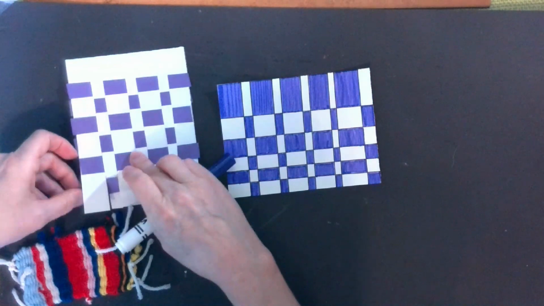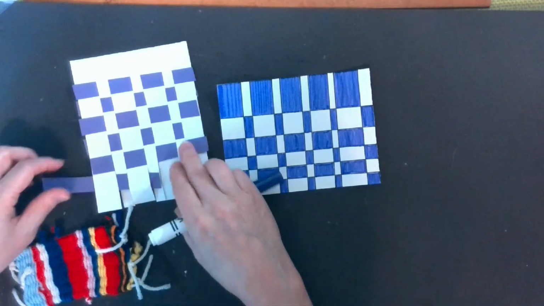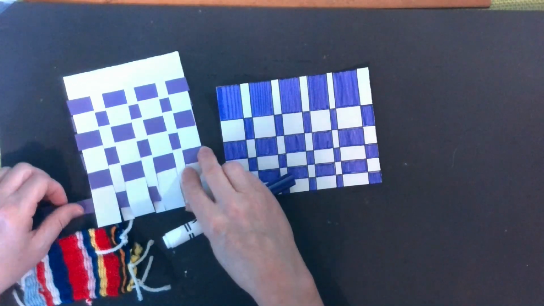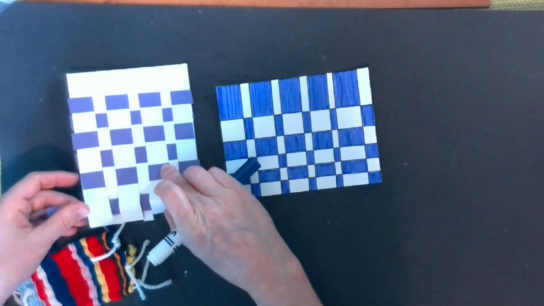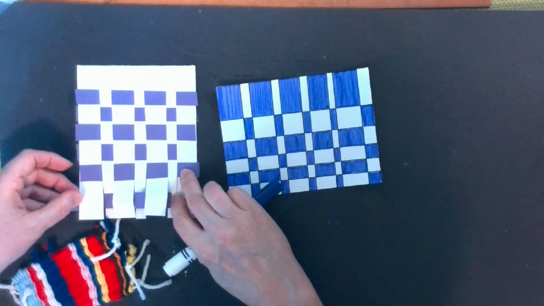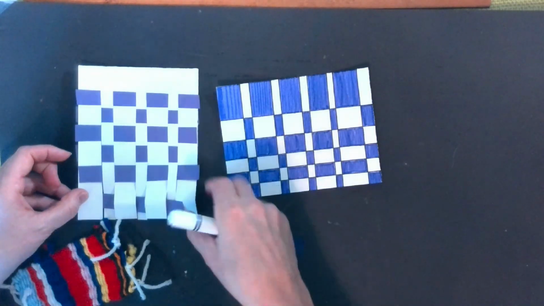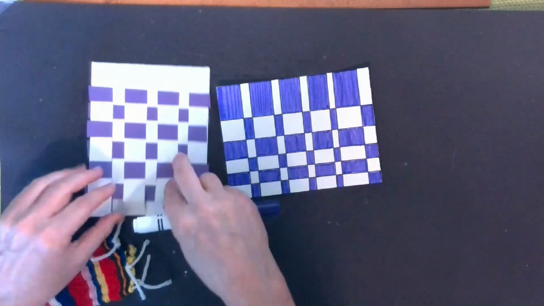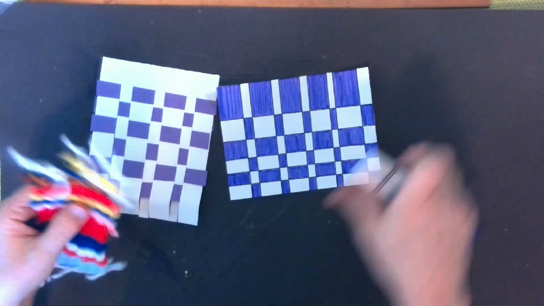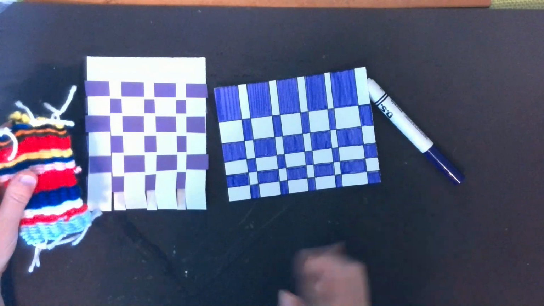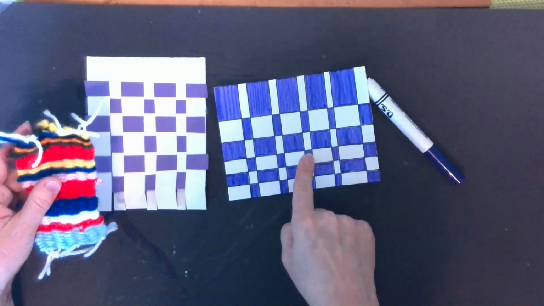I hope you enjoyed this project. I hope it helps you understand weaving. Weaving is usually done to produce fabrics. And of course the fabrics you can feel, which is texture, how something feels or looks like it would feel.